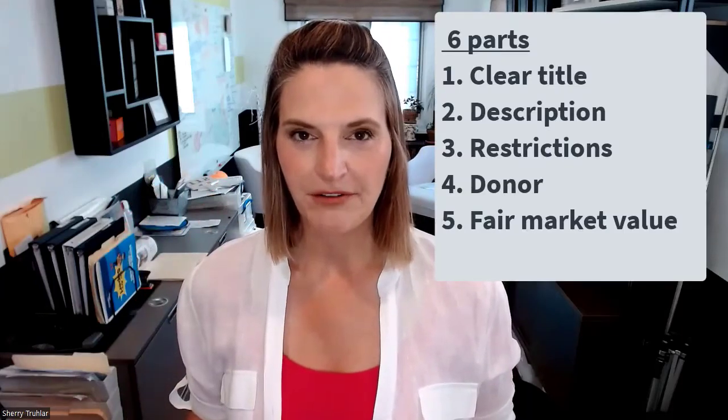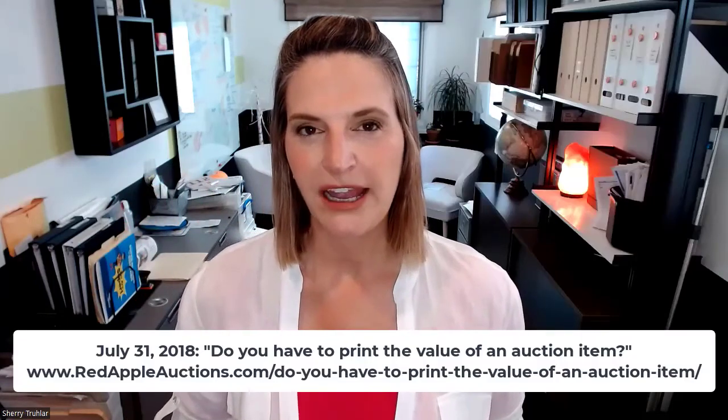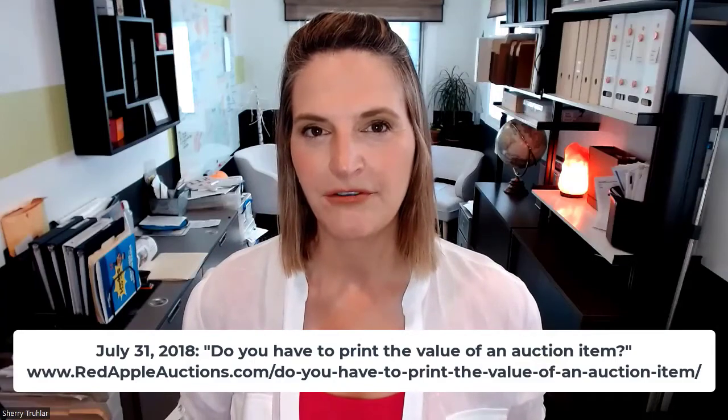5th thing to include in your item description, value, fair market value. I'm going to include a link to a 2018 article I wrote about fair market value in item descriptions. Didn't come from me, came from what I learned at conventions. According to what I learned, the IRS says you have to include it before the guest raises their hand, meaning that putting it on the receipt is not enough. So I'll let you debate that internally as to what you think about that, but I'll include the link below.